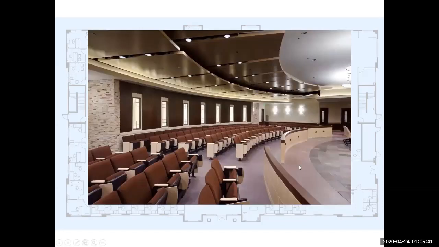Let's see here. We designed the overhead acoustic system. These are all lighting, and these are all little, they call them puka vents, and what they are is high velocity air vents that are put between.